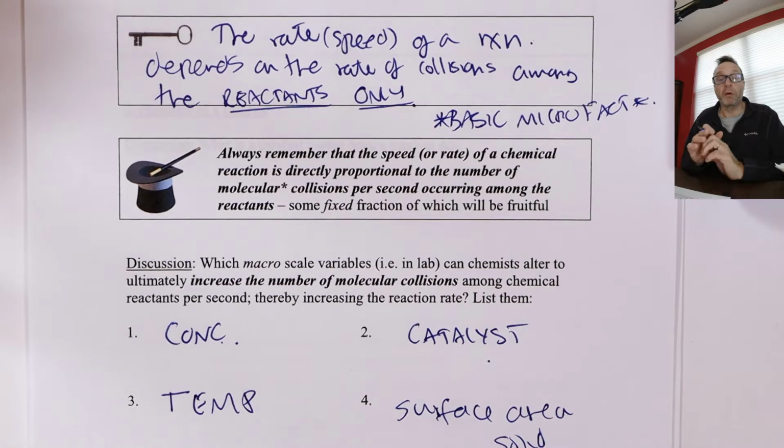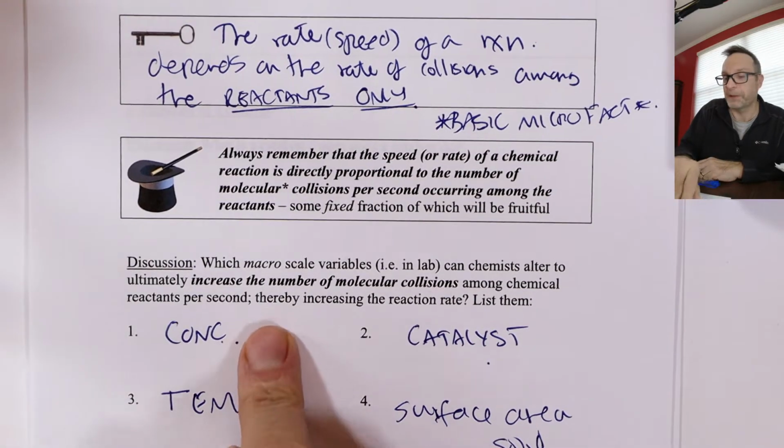That's our 4 big variables for making things go faster in terms of a reaction: concentration of reactants, the presence of a catalyst, the temperature the reaction happens at, and if a solid's involved, its surface area or relative surface area.